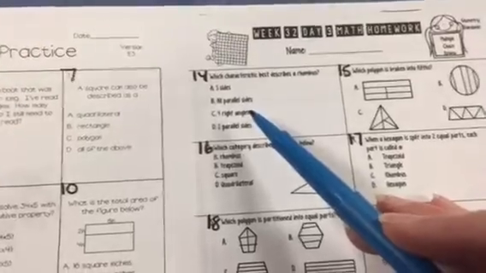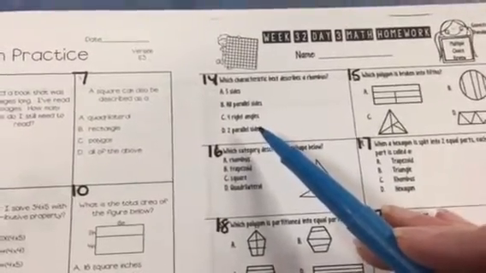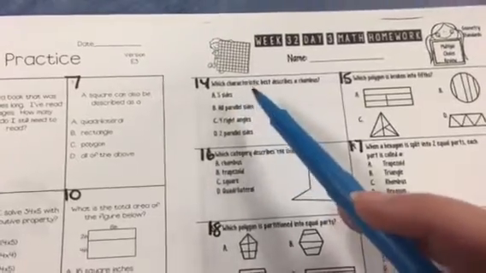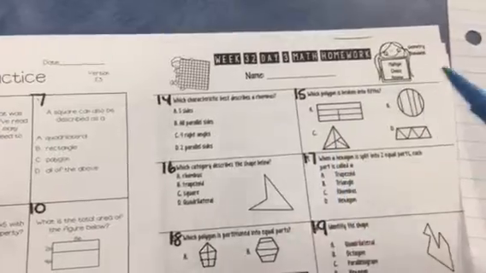4 right angles. It doesn't have to have 4 right angles. 2 parallel sides. Well, it's all parallel sides. So what best describes a rhombus? All parallel sides. You guys can do this one.